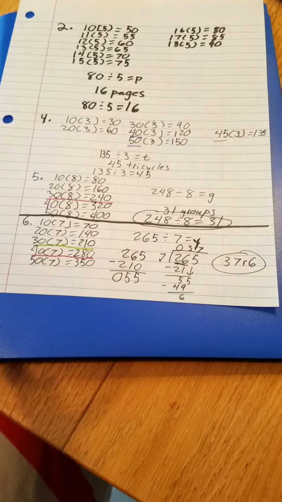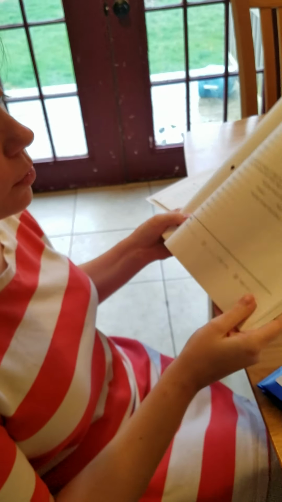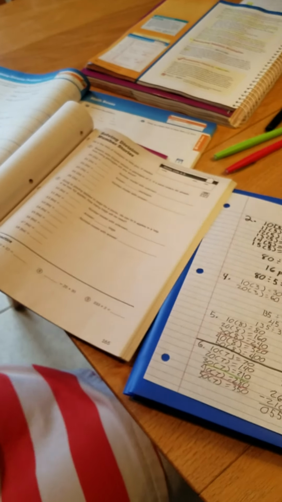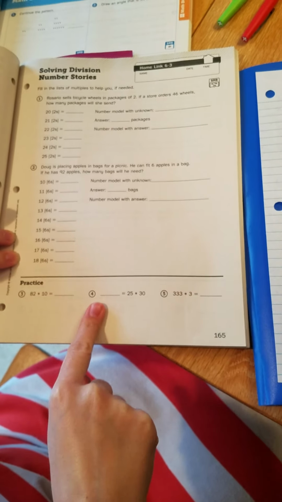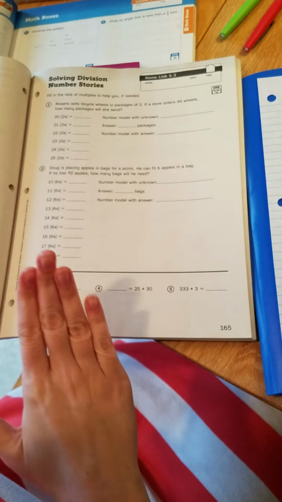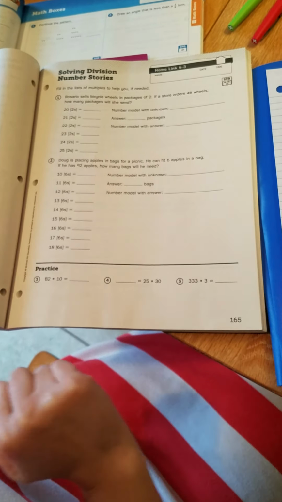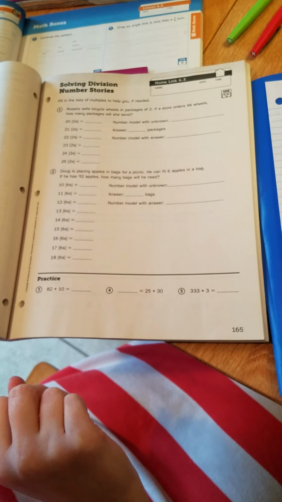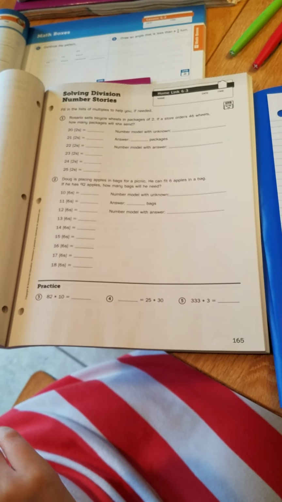Okay, so that was the end of that lesson page. So the next thing you're going to need to do is get out your home links, okay? You need to go to page 165. You need to do this whole page. This page is what's going to get turned in to me, and I will have instructions on how to do that soon. But this is the page that's going to get turned in to be graded. These are the same thing we did in the journal page, okay? So you can go back to the video for help, or you can look at your own page.